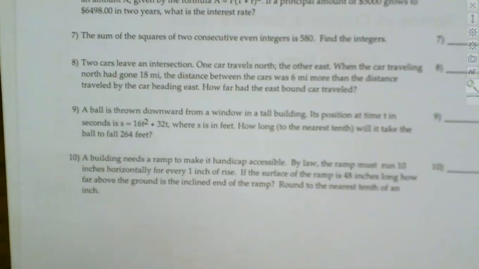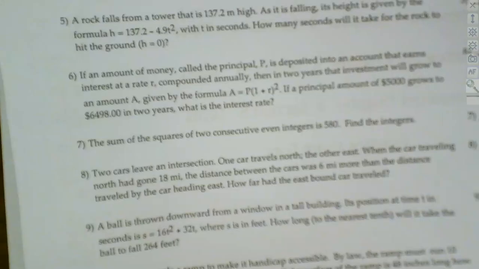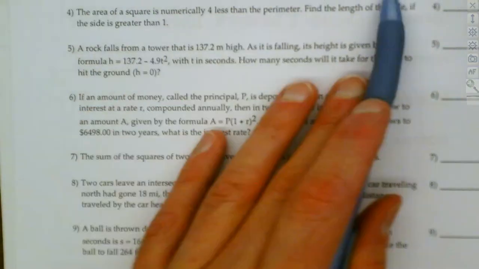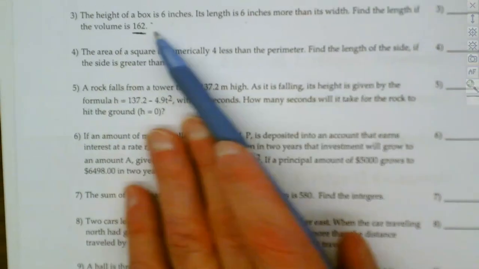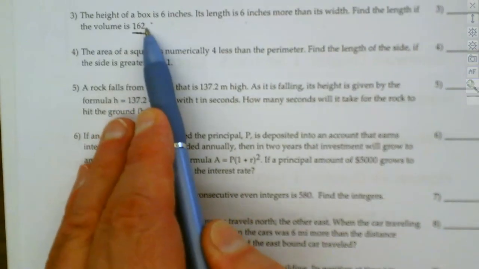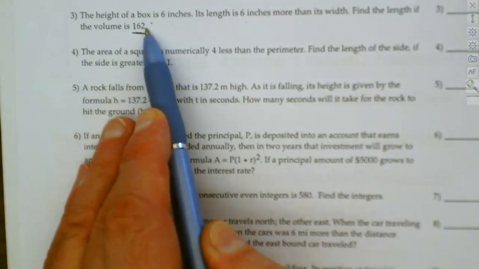Sure. Yep, 9, because there's no units on there, is there? Right, if we go back up and look, it doesn't give us feet or anything, does it? If this would have been a volume of 162, let's say, cubic centimeters, then our length would be in centimeters. But this one doesn't have any units, so we don't have to label it.